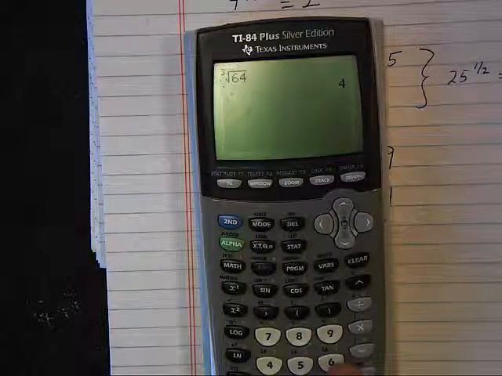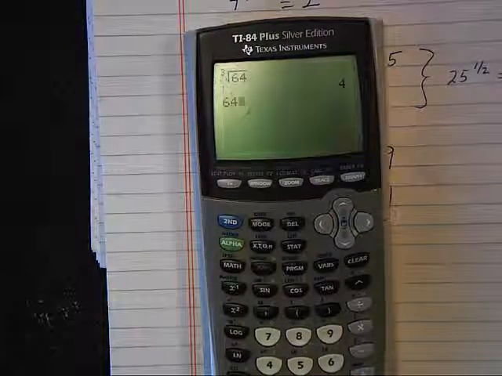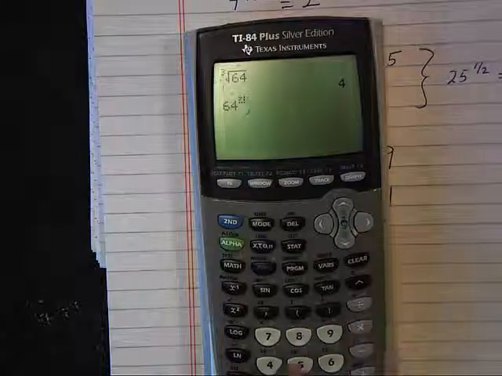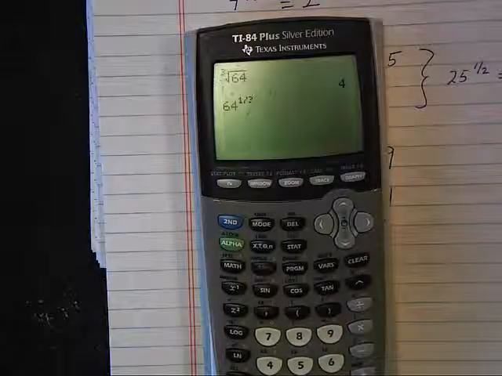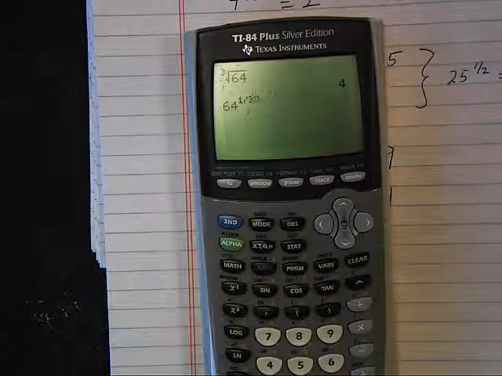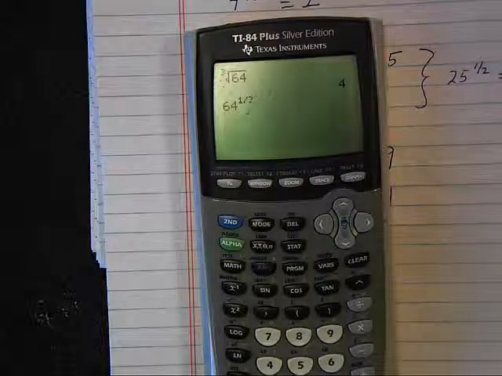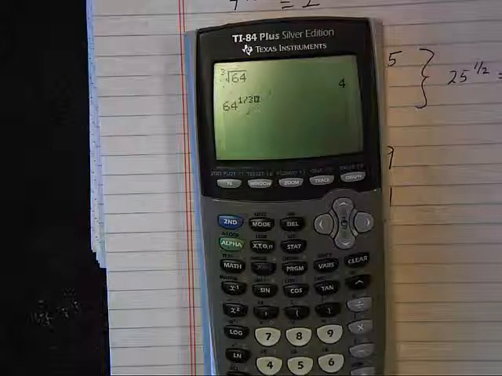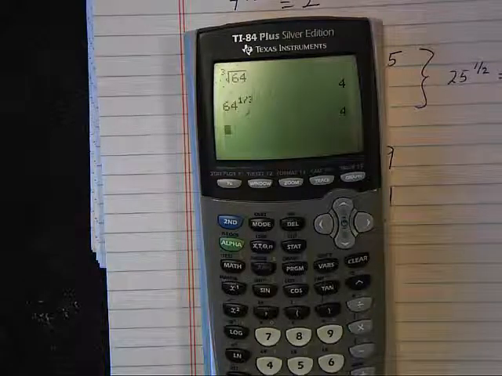The other thing I could do is I could write 64 raised to the 1/3. And again, if you have the older operating system, you're going to need to put that 1/3 in parentheses. On the newer operating system, it moves the whole thing up as an exponent and it works out. That would be 4 still.